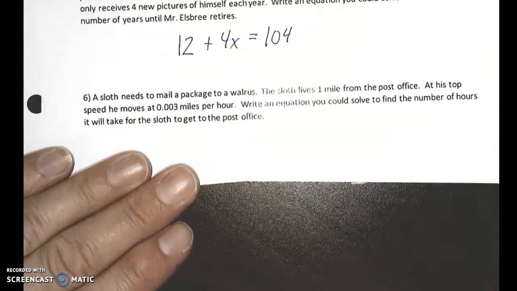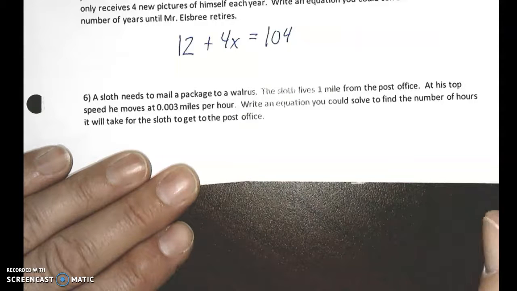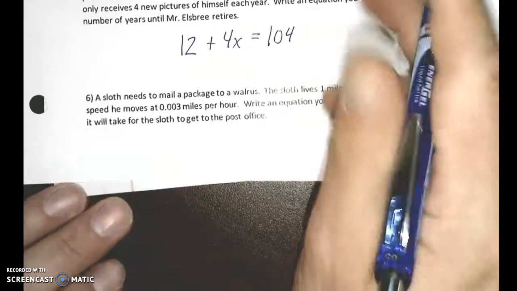A sloth needs to mail a package to a walrus. We don't know why. The sloth lives 1 mile from the post office. At his top speed, he moves 0.003 miles per hour. Write an equation that could solve to find the number of hours it will take the sloth to get to the post office. So I'm going to draw a little picture, right?